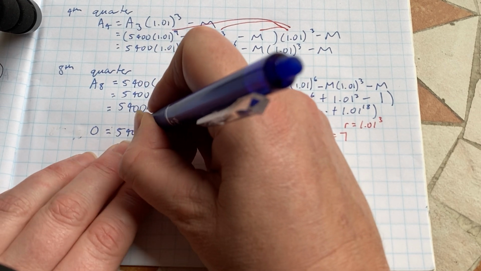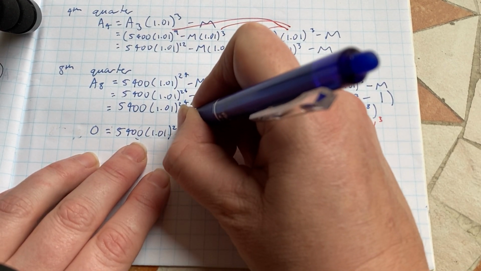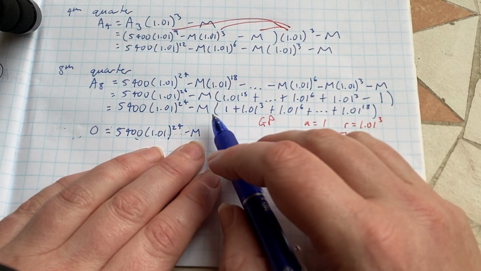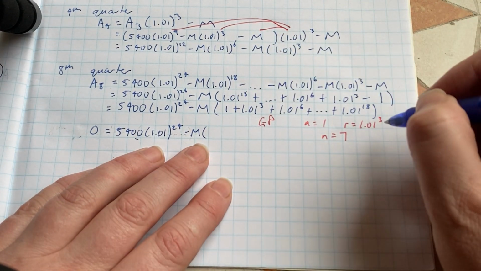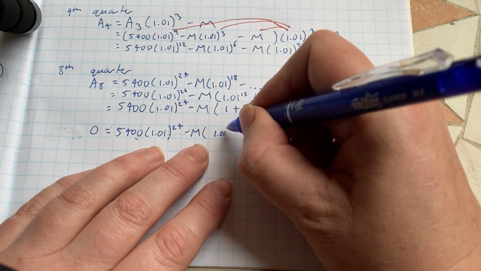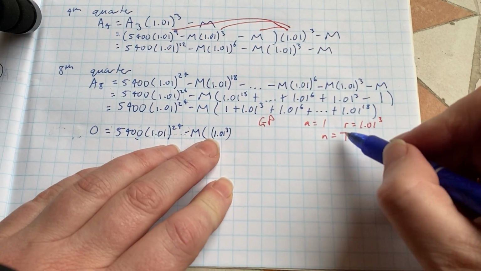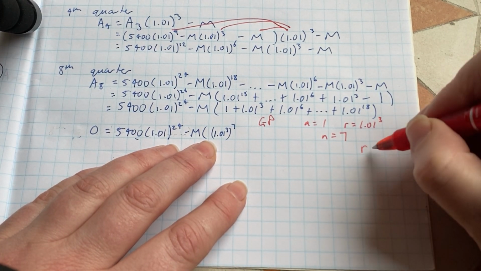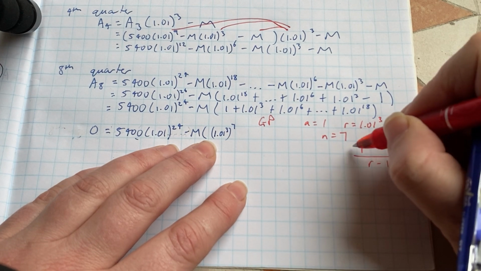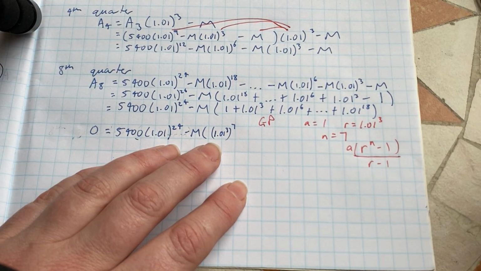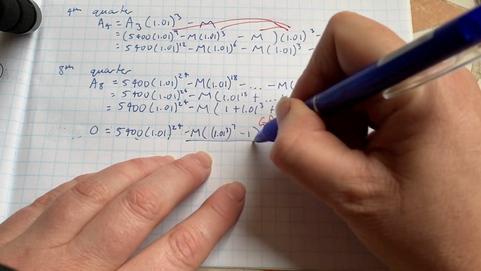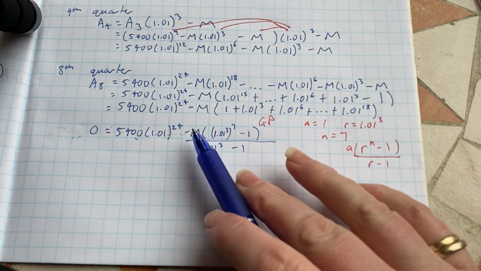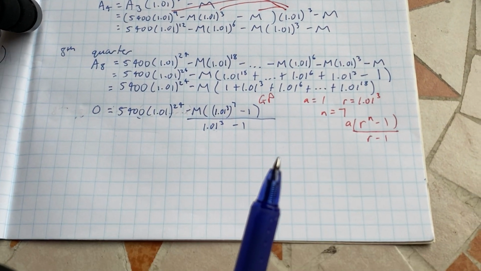We've got 5400, 1.01 to the power of 24 minus m times our geometric series. I'm not going to write the a equals 1 at the moment. I'm just going to do my 1.01 cubed to the power of 7. Remember this is our formula, r to the n minus 1 over r minus 1. A out the front, but our a is 1. Minus 1 over 1.01 cubed minus 1. That's a bit complicated, but it's not too bad.